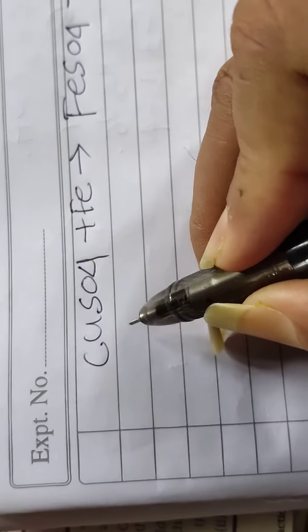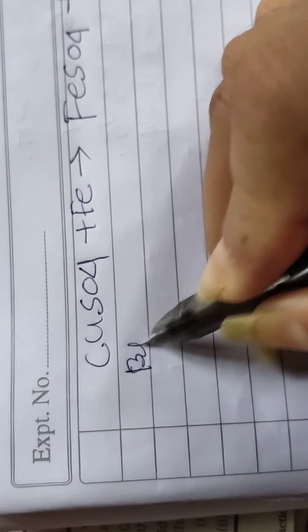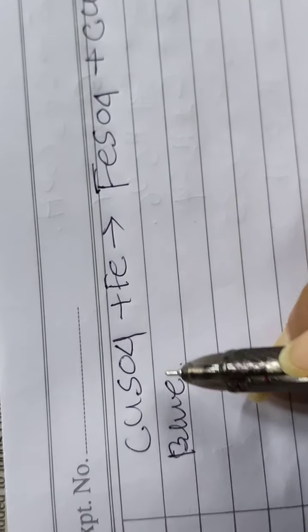The color of copper sulfate is blue, and whenever ferrous sulfate is formed, the copper sulfate solution fades, that is, the color decreases. That is why the copper sulfate solution changes its color. Okay, next, question number 2.